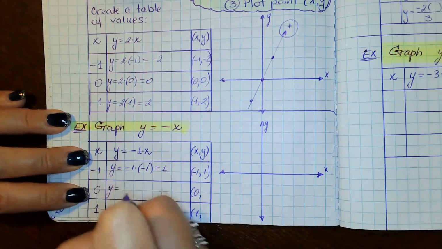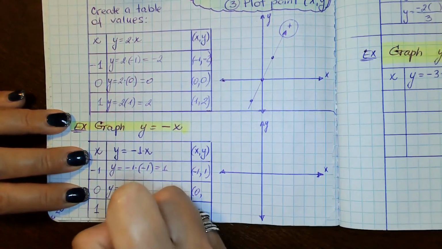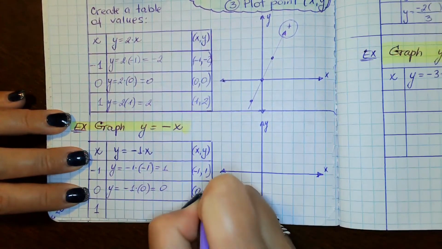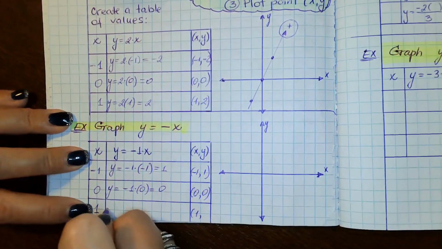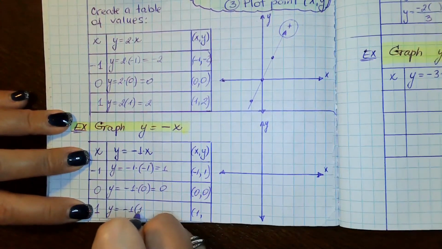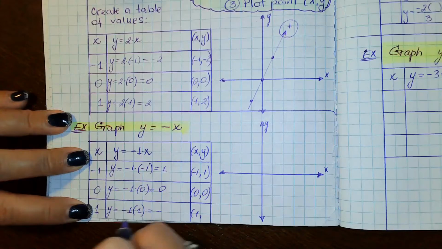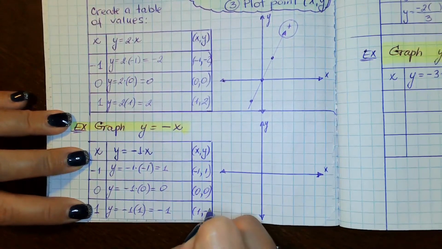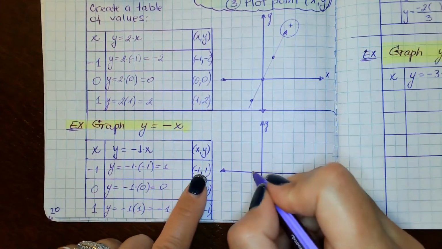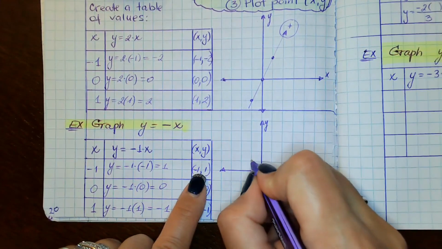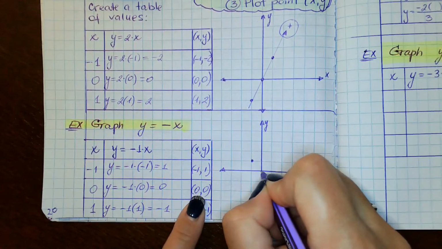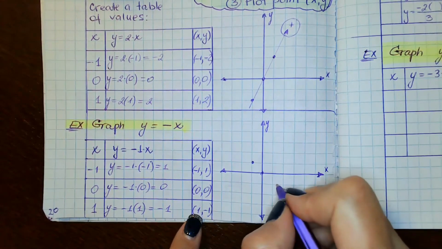Second y value from the equation -1 times x, which is 0, will be 0. And the third y value will be -1 times the x value, which is 1. -1 times 1, -1. And then I plot my ordered pairs. -1, 1, 0, 0, and then 1, -1.